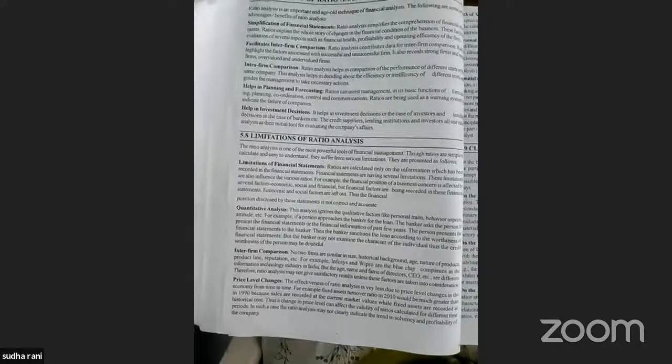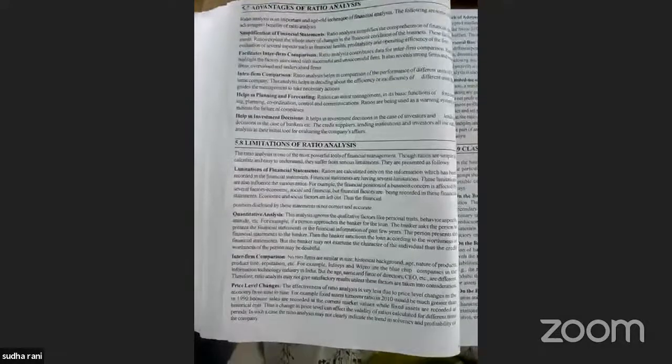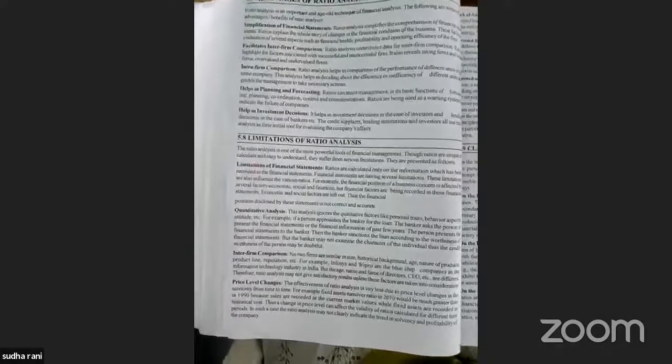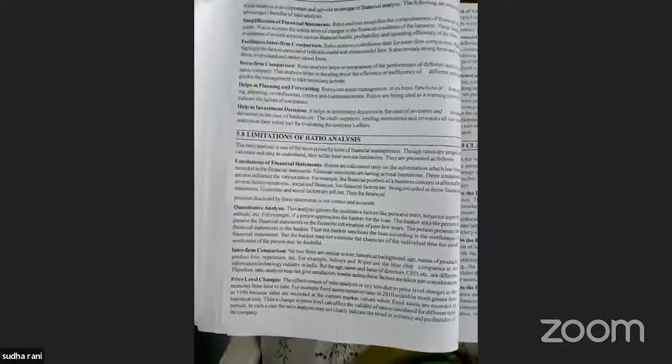Next, personal bias. How you calculate, how you use your formula, and which method you use while deriving the required solution depends on the financial analyst's decision. So there is a possibility of personal bias. Next, limited use of single ratios. Majority of people use only single ratios, which may not give accurate results.